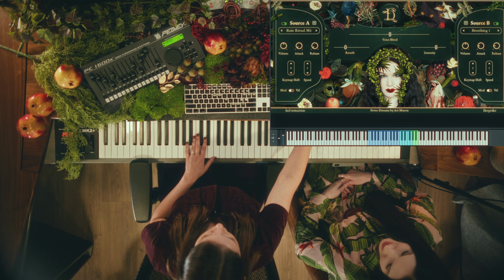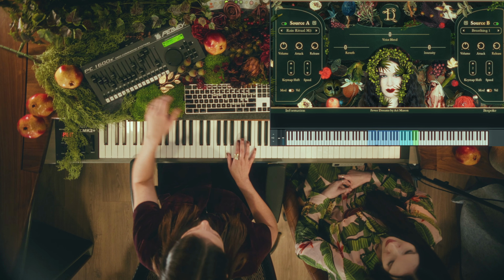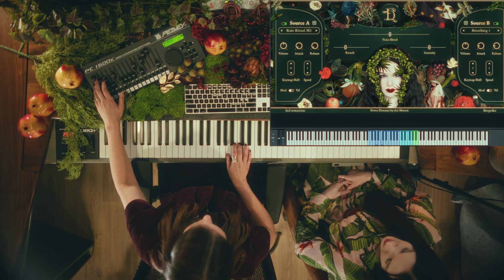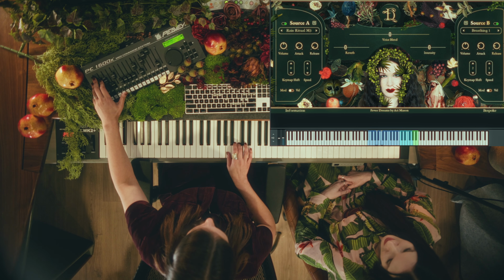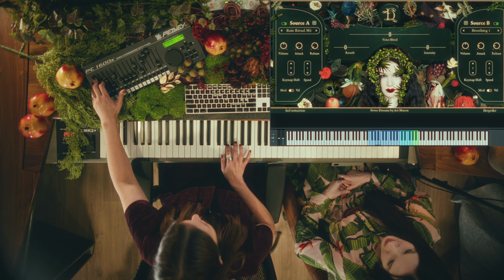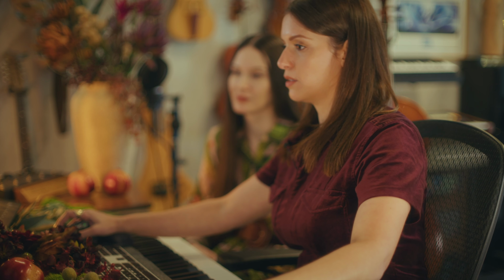Rainforest Ritual Major Third. That's a really great one.